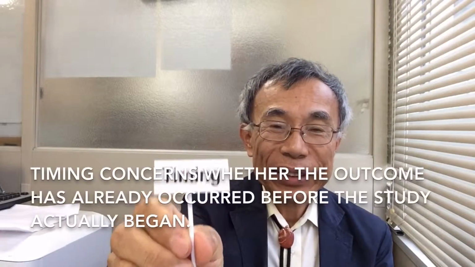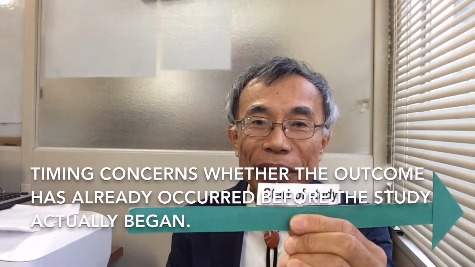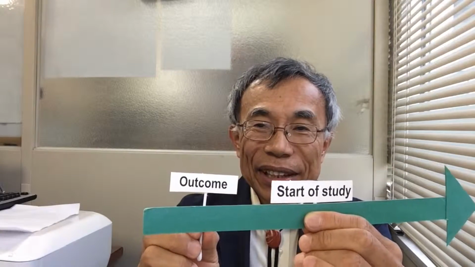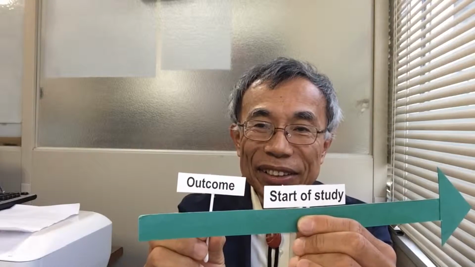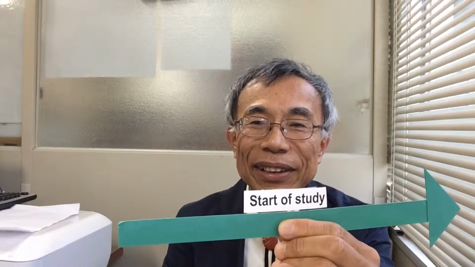Timing. Timing concerns whether the outcome has already occurred before the study actually begins. If the outcome has occurred before the study is started, this timing is retrospective. If, on the other hand, the outcome occurs after the start of the study, then the timing is prospective. Clinical trials are always prospective.